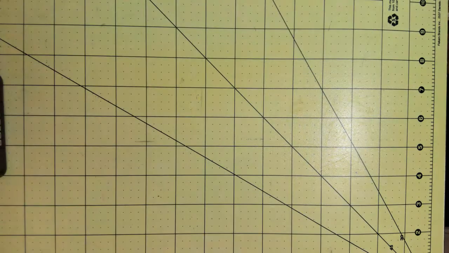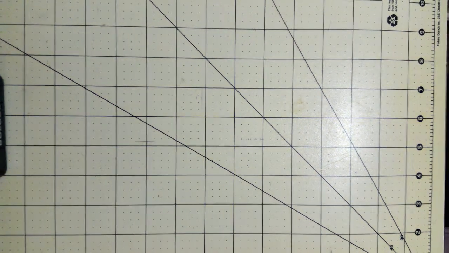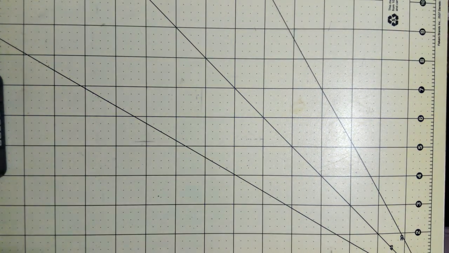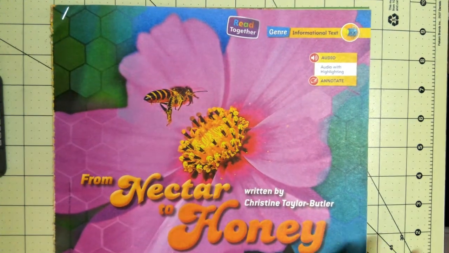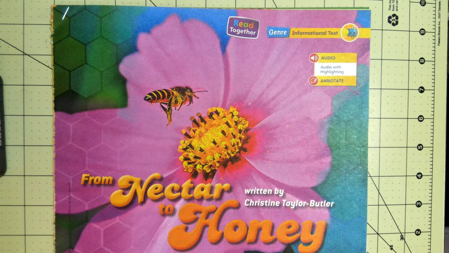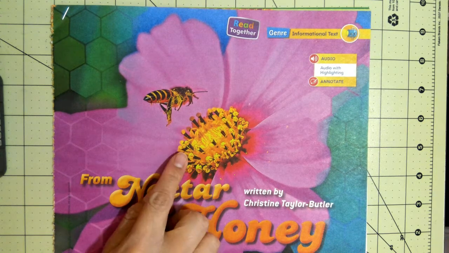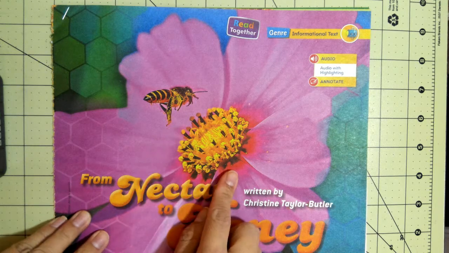So we're going to look at today's text, or this week's text, and we're going to go on a picture walk, and you're going to make a prediction on what you think the text will be about. What do you think the story will be about? So it's called From Nectar to Honey. And here on the cover right off, I see a bee, and it's flying towards a flower.